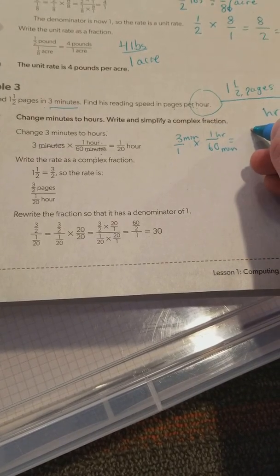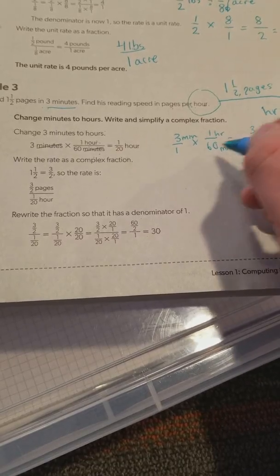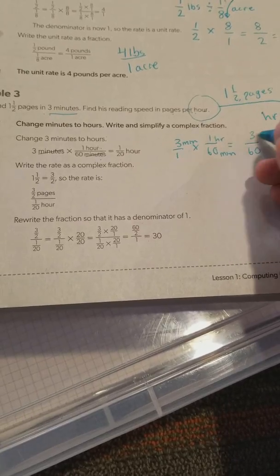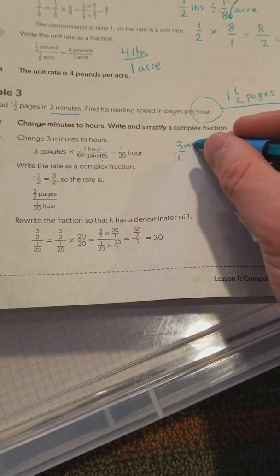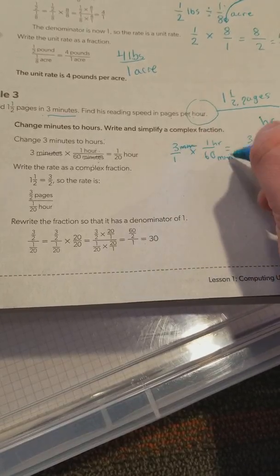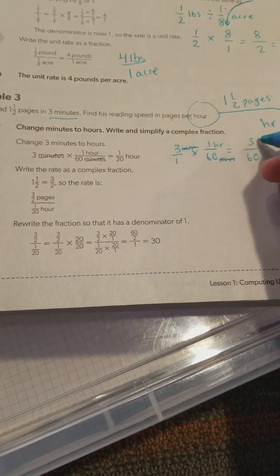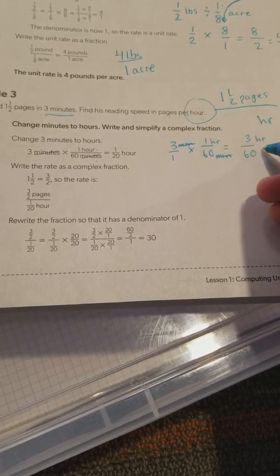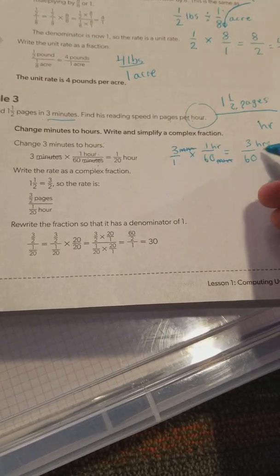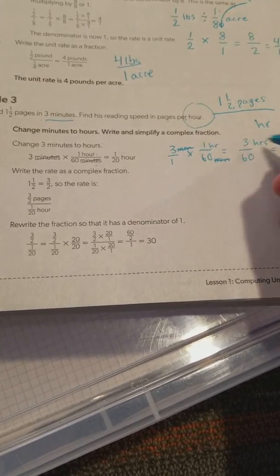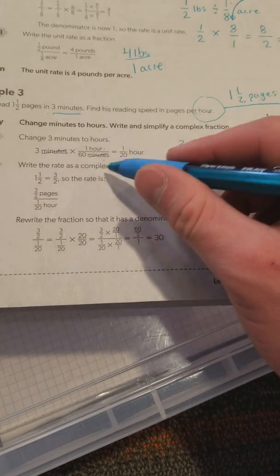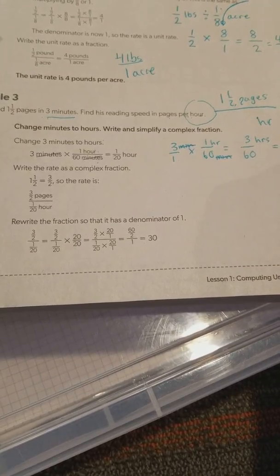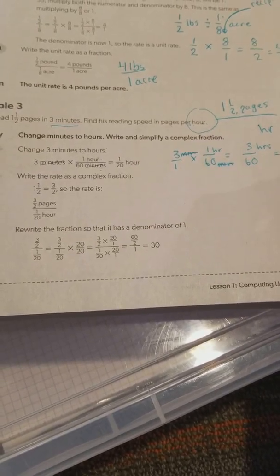3 times 1 is 3. 1 times 60 is 60. So I have 3. I have minutes in both the numerator and the denominator. So that means they can cancel out. And I'm left with hours on top. 3 hours. I'm sorry, 3 over 60 hours, because there's no other labels left. That will simplify to 1/20th of an hour. So 1/20th hours.